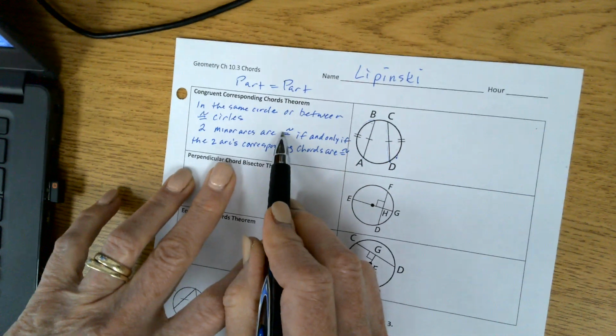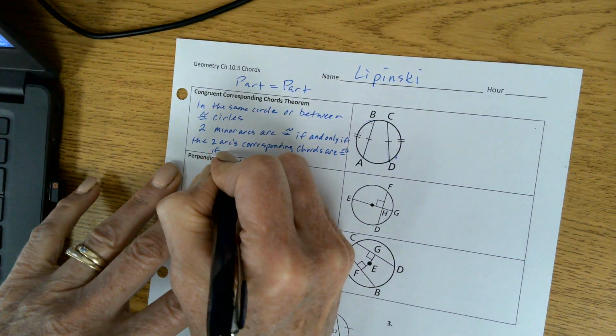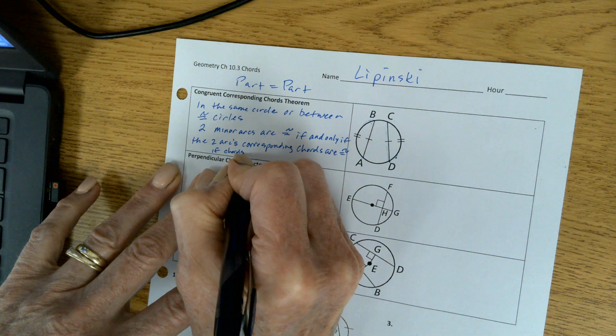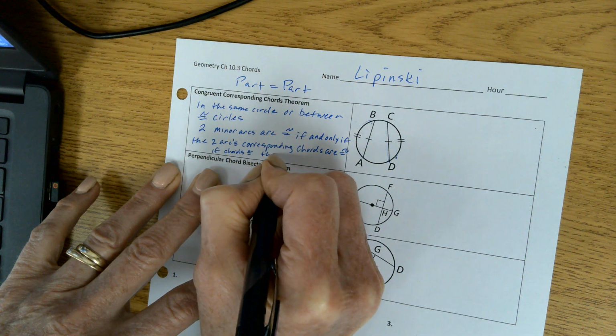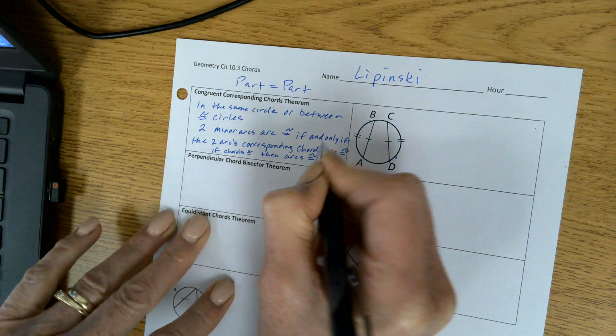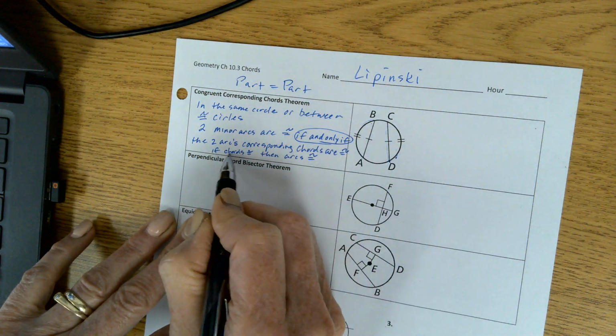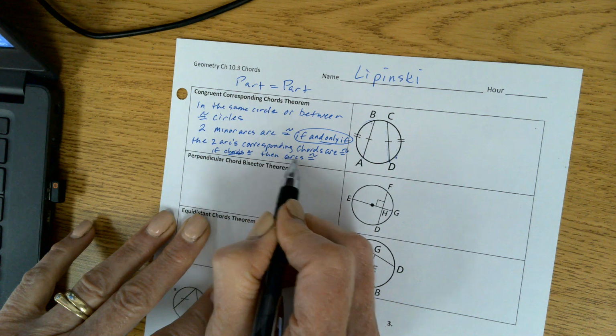Now, what this says is, I'm going to write it again. If chords are congruent, then their arcs are congruent, right? Because it's an if and only if, it goes both directions. This is a biconditional statement.